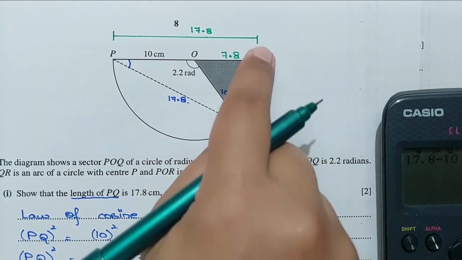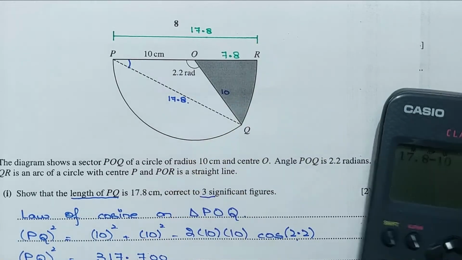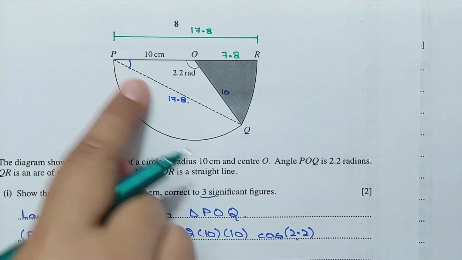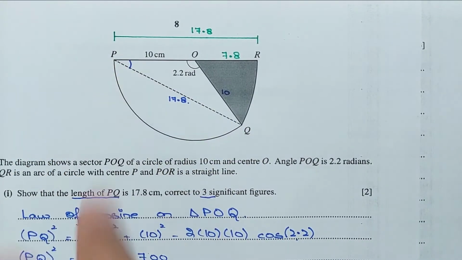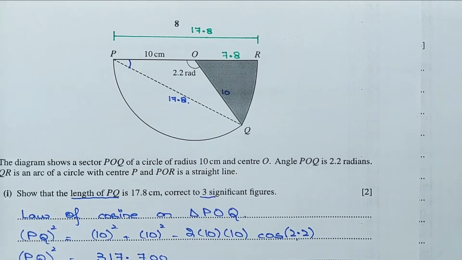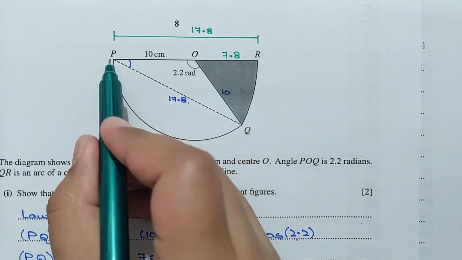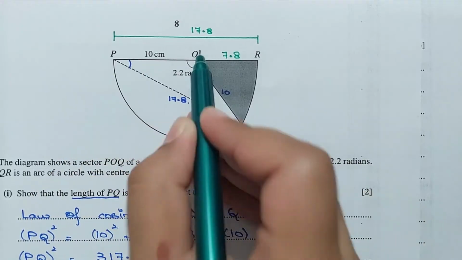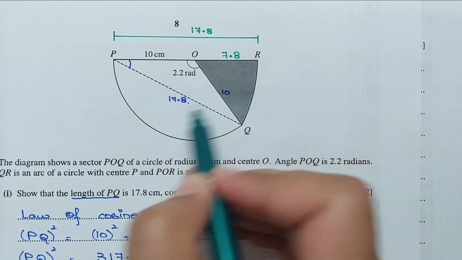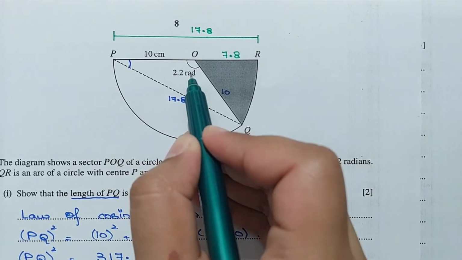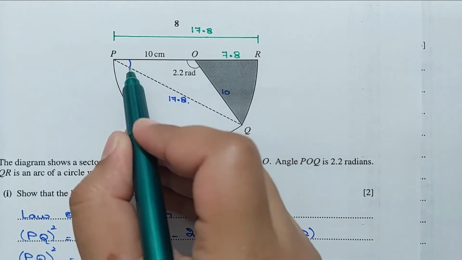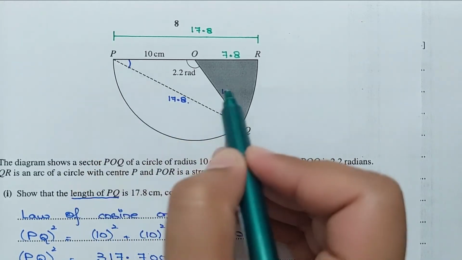Let me solve this arc length: radius times theta. We have the radius, but we don't have theta. How can we get the value of theta? If I consider this triangle POQ again, we have all three sides and one angle. So applying law of sine to get that angle, this angle and the front side.